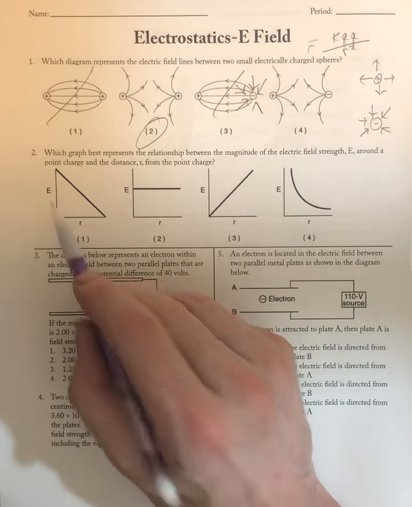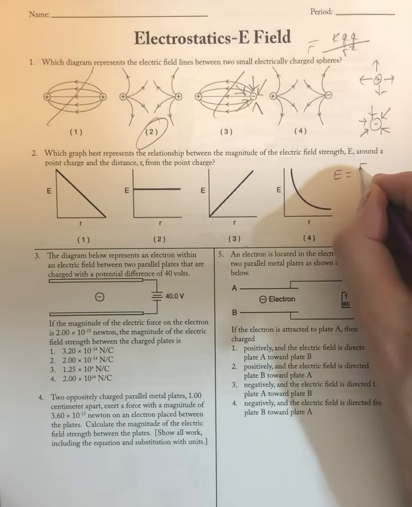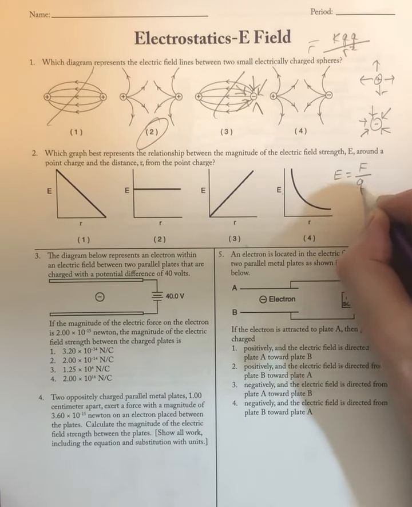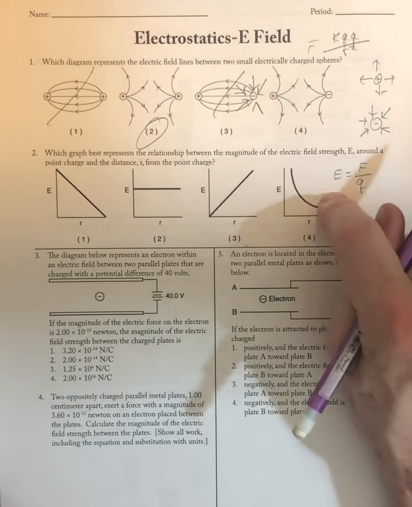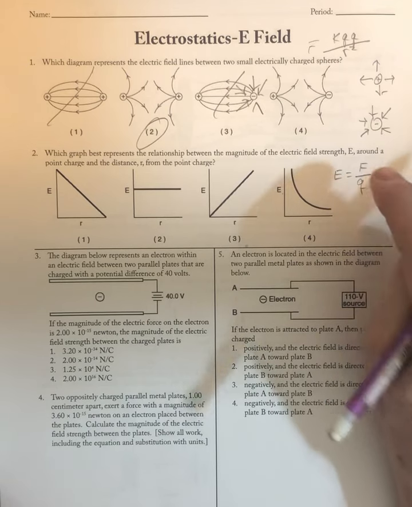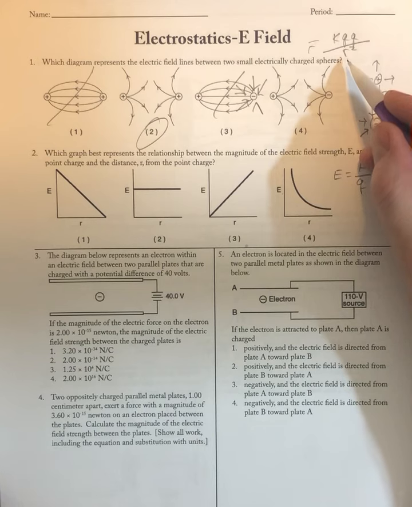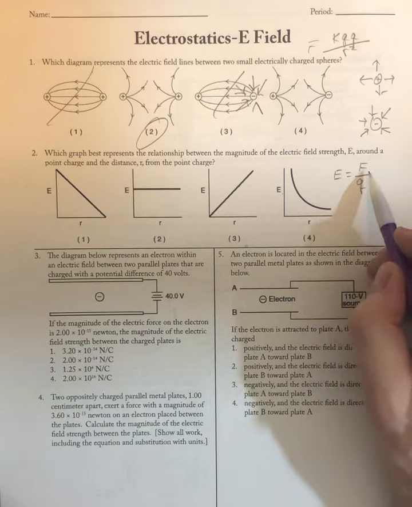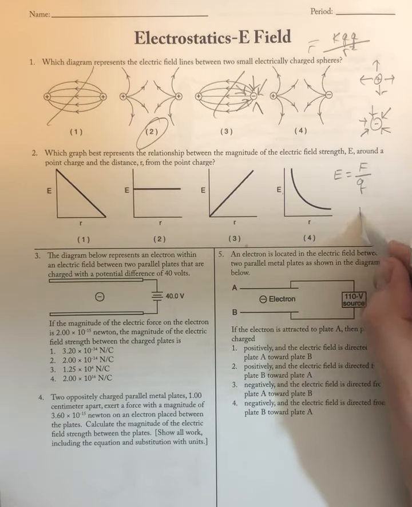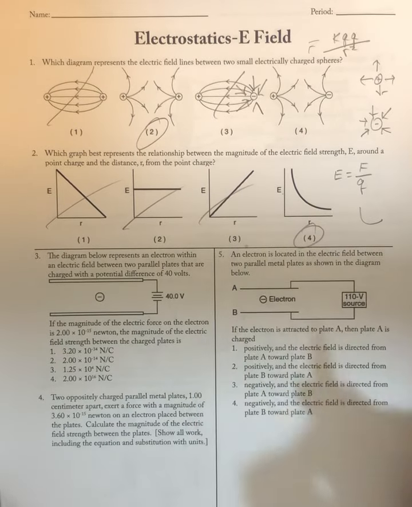This one here is, remember that our equation for electric fields is E equals F over Q, so force divided by charge. Now remember, this means that there's a direct relationship between electric field and electric force. And since force is affected exponentially by the distance in between, then electric fields are affected exponentially by the distance in between. So I want something that shows exponential growth. So without even looking at any of these other three, I can tell you this has to be the answer because you're going to get exponential growth.